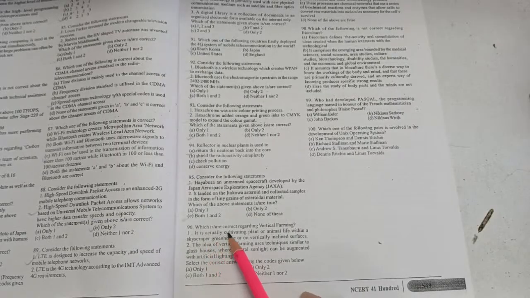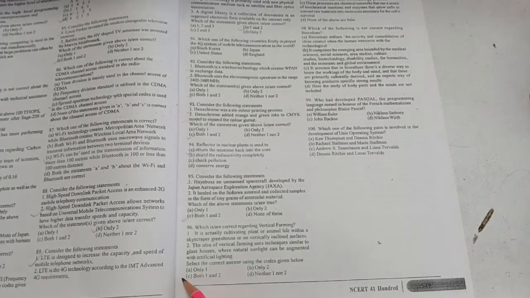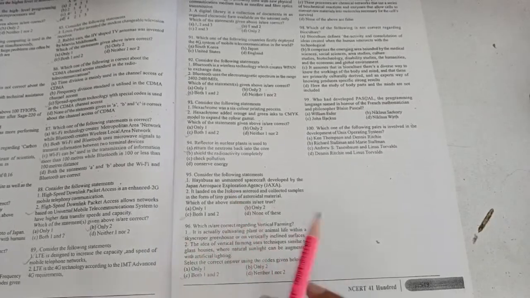Which are correct regarding vertical farming? It is actually cultivating plant or animal life within a skyscraper greenhouse or on vertically inclined surfaces. The idea of vertical farming uses techniques similar to glass houses where natural sunlight can be augmented with artificial lighting. Select the correct answer using the codes given below. This answer is option C, both 1 and 2.